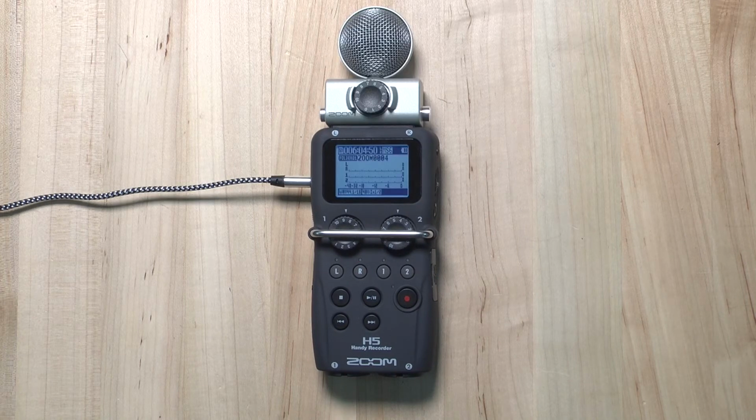The MS-H6 is a dual mic with a unidirectional and another bidirectional mic, and it is ideal when you want to record ambient noise, background noise, and crowd noise.